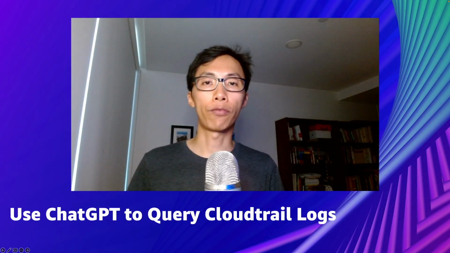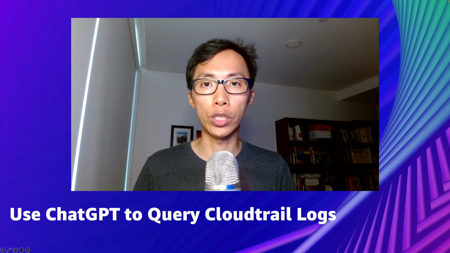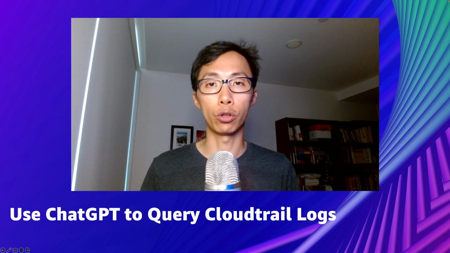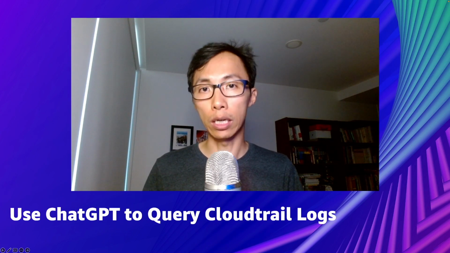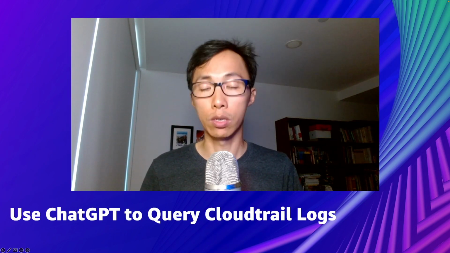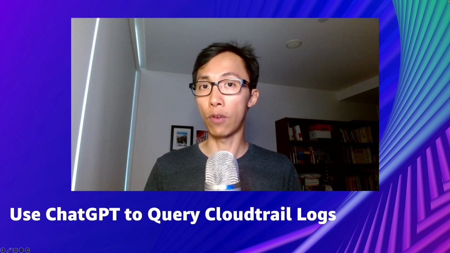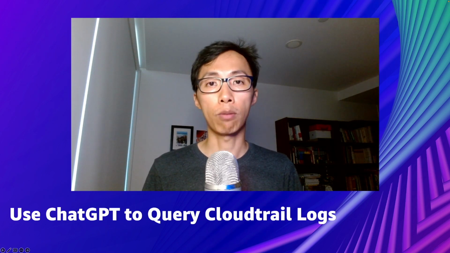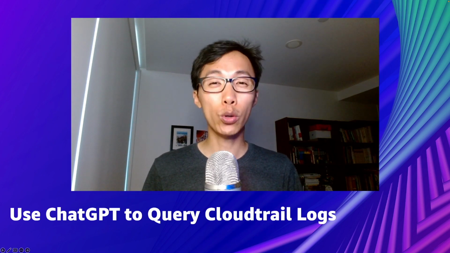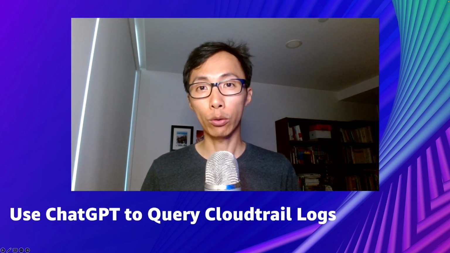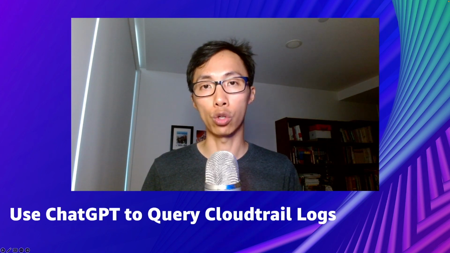In the test we just finished, we tested using ChatGPT to provide a prescriptive recommendation to set things up for using Athena to query the CloudTrail logs. From my point of view, it's still a very powerful tool which can provide us with a recommendation to set things up in your environment, and also can provide those query languages that you can try to execute within your Athena.